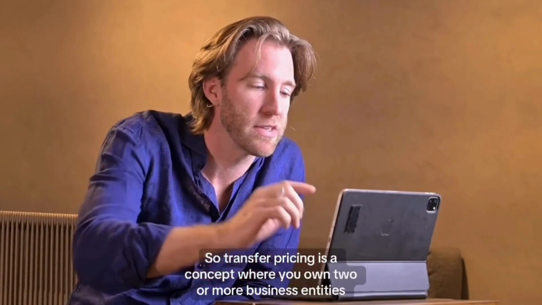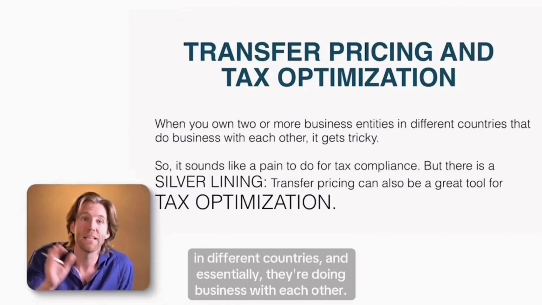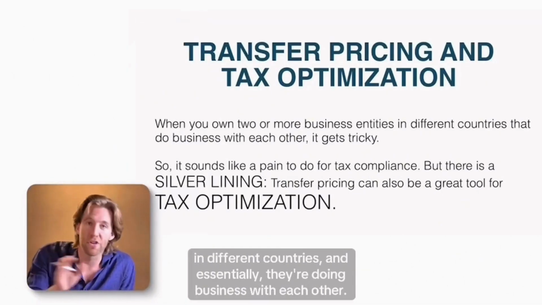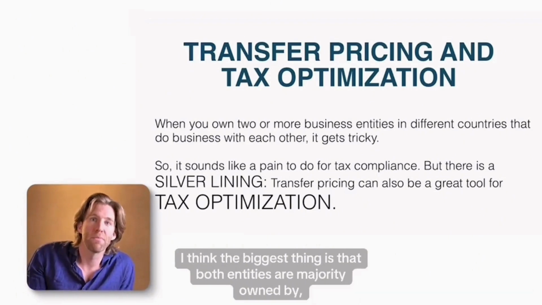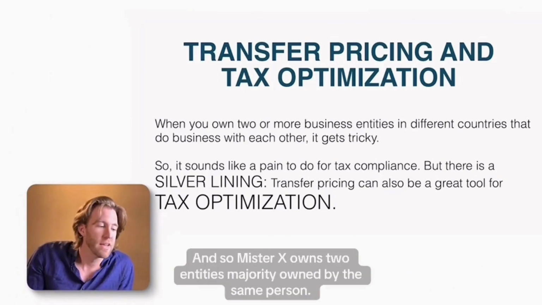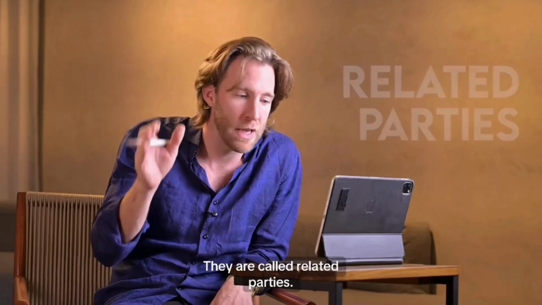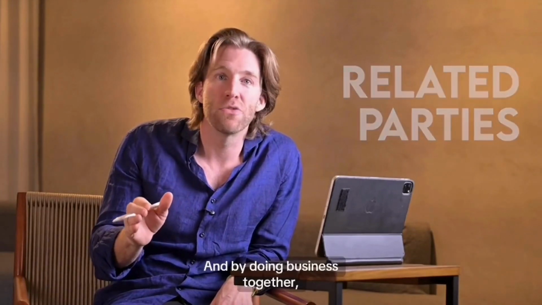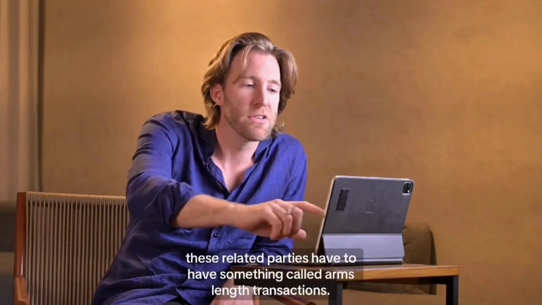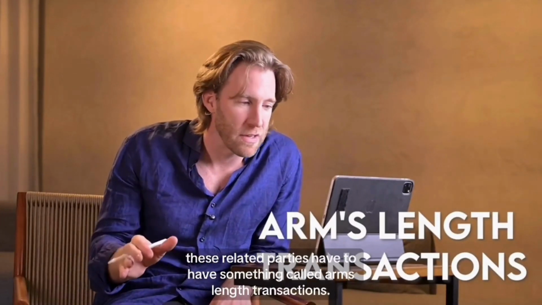So transfer pricing is a concept where you own two or more business entities in different countries, and essentially they're doing business with each other. I think the biggest thing is that both entities are majority owned by the client, in this case, Mr. X. And so if Mr. X owns two entities, majority owned by the same person, they are called related parties. And by doing business together, these related parties have to have something called arm's length transactions, right?